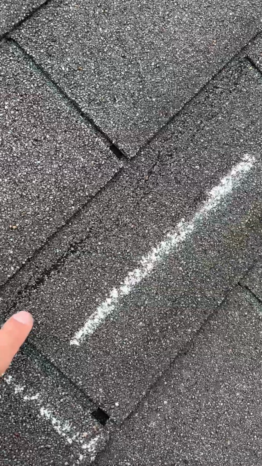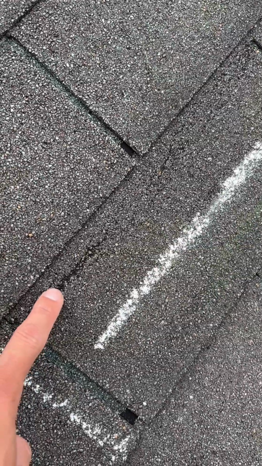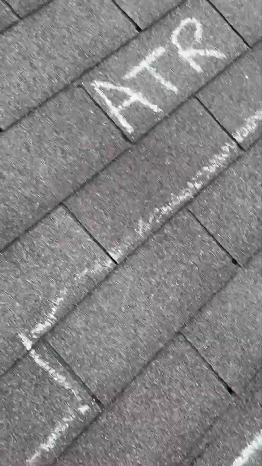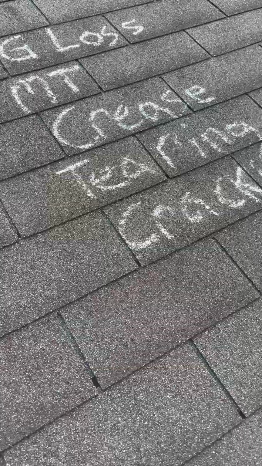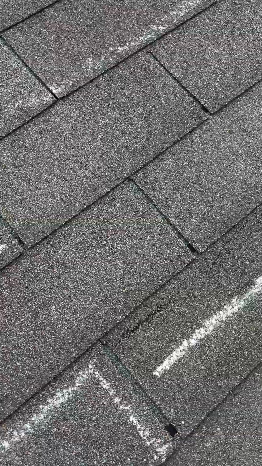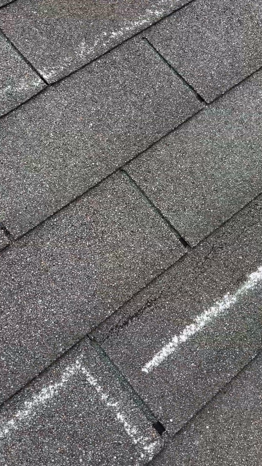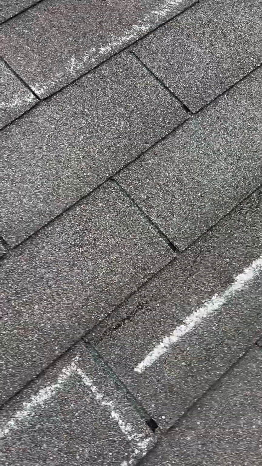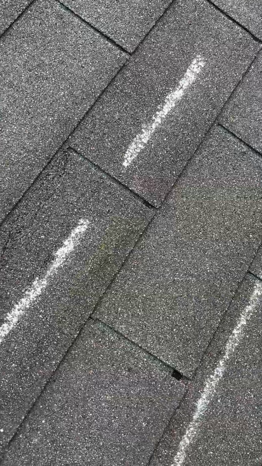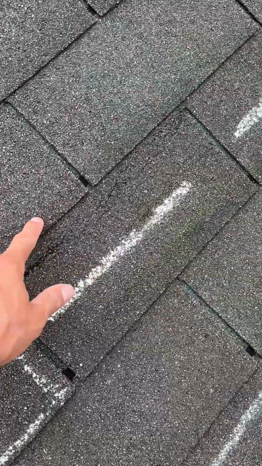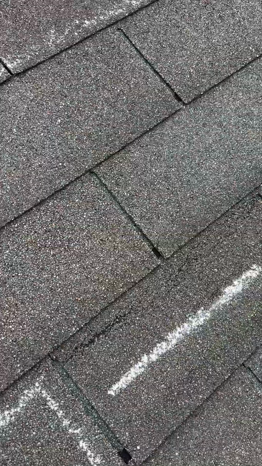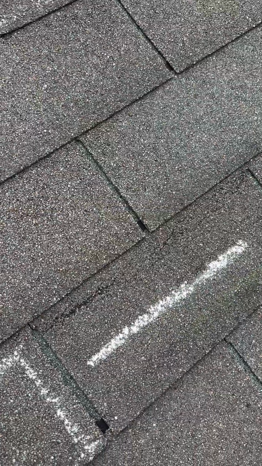As you can see here, it says significant granule loss. You can see the dark color is different from here. So it's experienced quite a bit of granule loss. Next thing is material transfer. What material transfer is, say if you glue a piece of cardboard to another piece of cardboard and then try to remove it, there's going to be pieces of that cardboard stuck on both ends. So same thing can happen to the tabs here. Once I lift it, due to the adhesive underneath, that could cause the transfer from the top tab to stay on the bottom tab and vice versa.